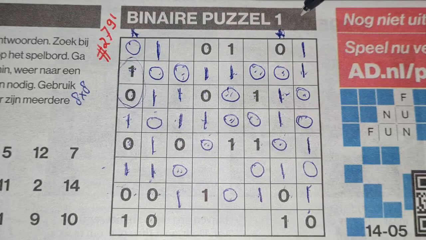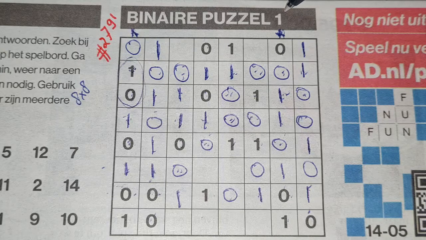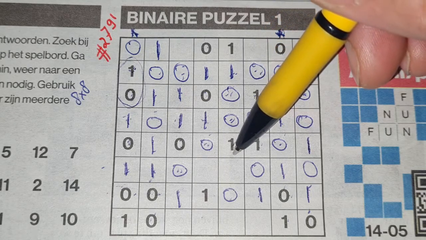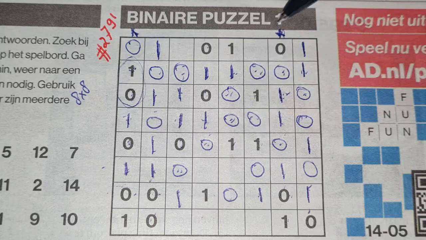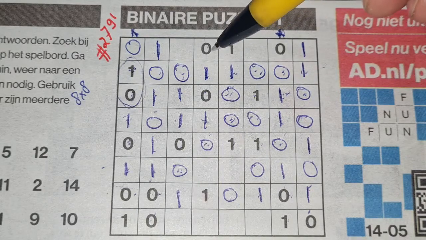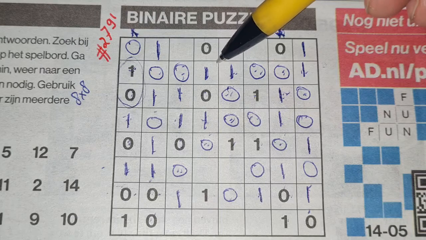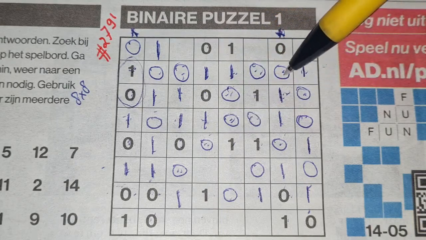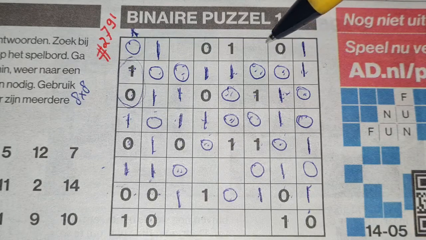And now compare again. I don't believe this. Yes, almost the same, this one. 010. Do we have a 010 here? 010.